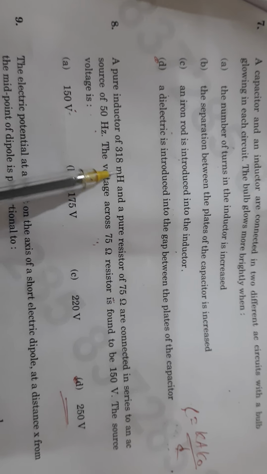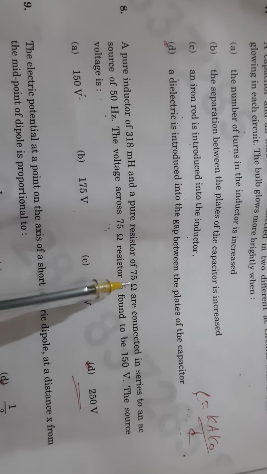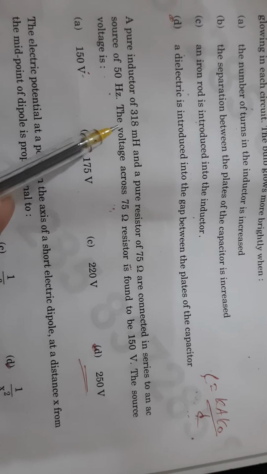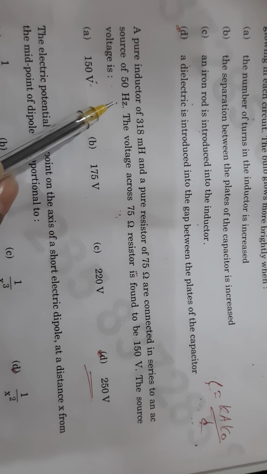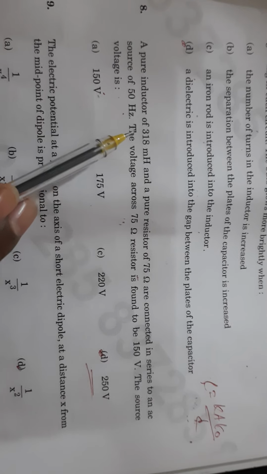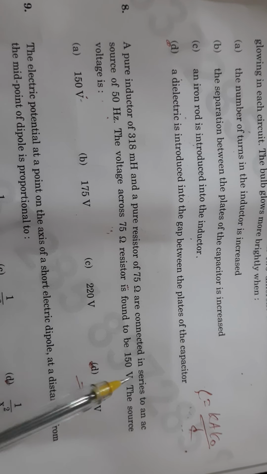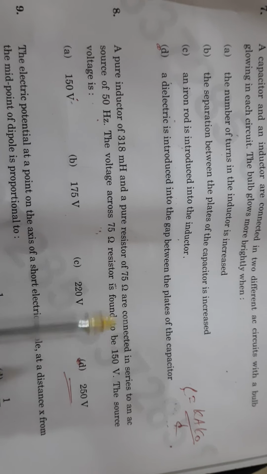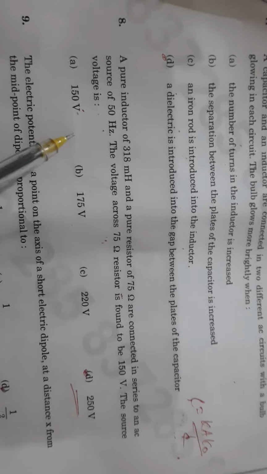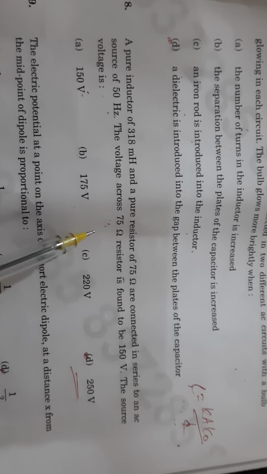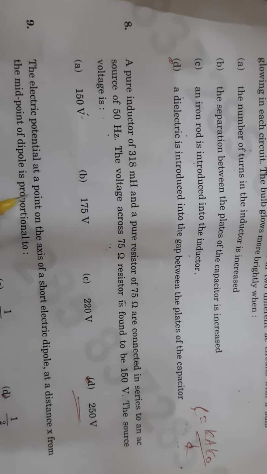The next question you can see: a pure inductor of 318 millihenry and a pure resistor of 75 ohms are connected in series to an AC source of 50 Hz. We know that by seeing the AC source, inductor and resistor together, it is an LCR circuit, right? The voltage across the 75 ohm resistor is found to be 150 volts. They are asking how much the source voltage is.